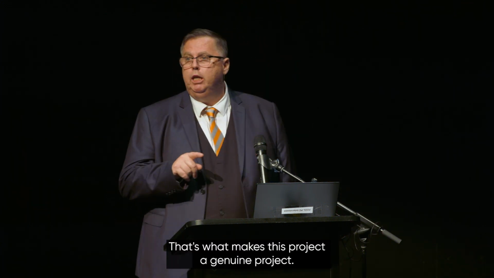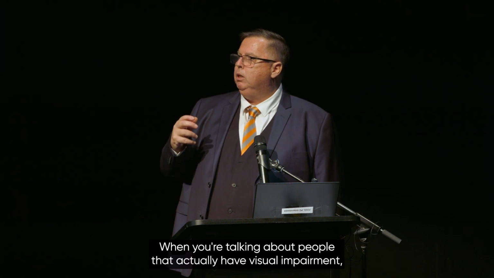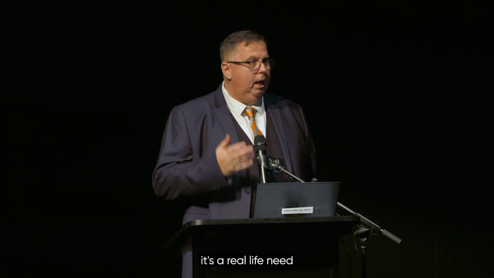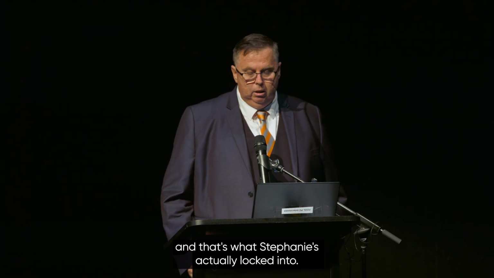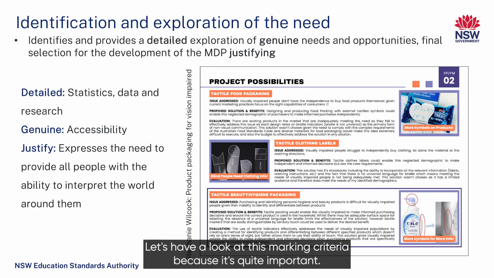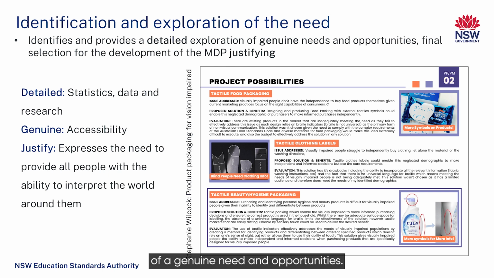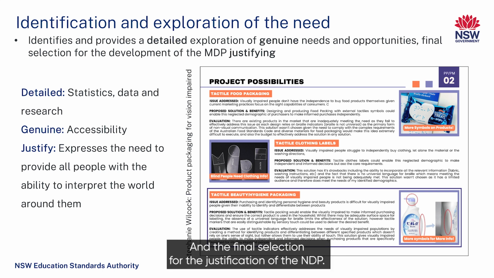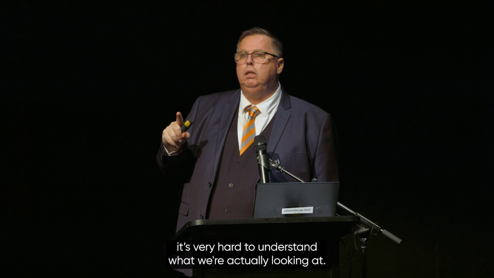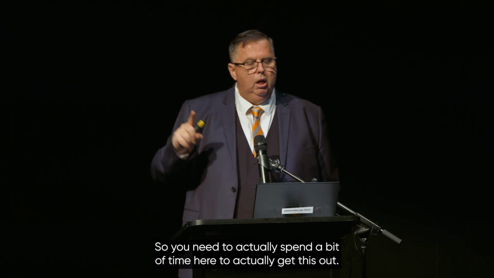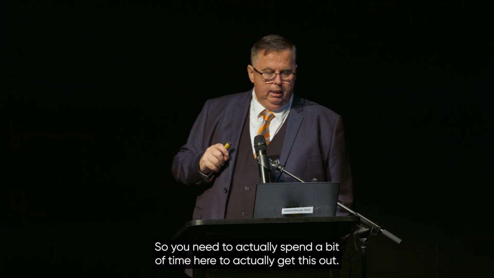That's what makes this project a genuine project. But when you're talking about people that actually have visual impairment, it's a real life need. And that's what Stephanie's actually locked into. Let's have a look at this marking criteria because it's quite important. Identifies and provides a detailed exploration of a genuine need and opportunities, and the final selection for the justification for the NDP. Each project, we are going to stop and look at this because if you don't tell the story right here, it's very hard to understand what we're actually looking at. So you need to actually spend a bit of time here to actually get this out.